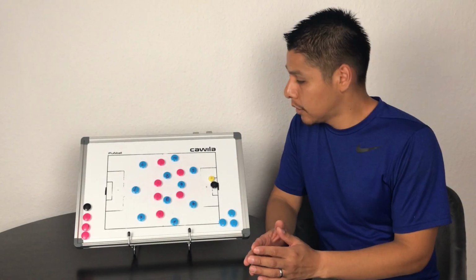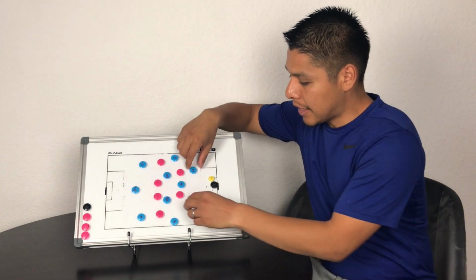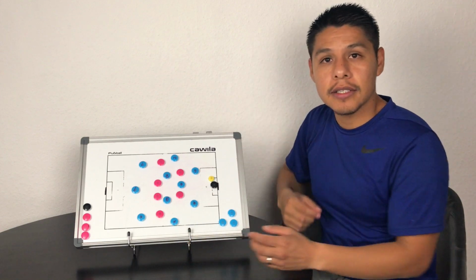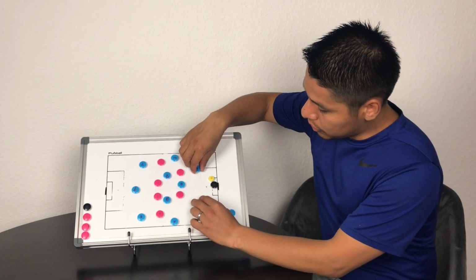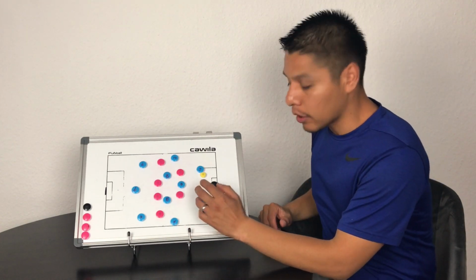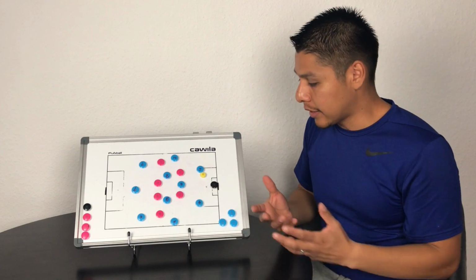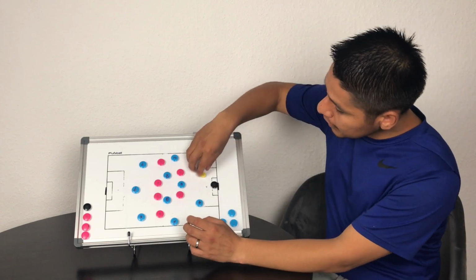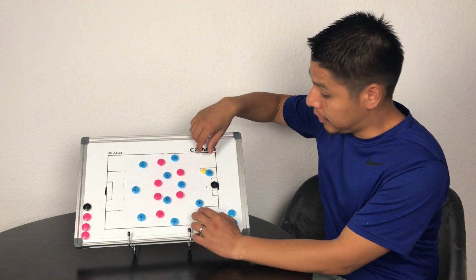So let's get started. First we're going to start off with actions that the left and right center backs do or take. So during the build-up play, now you are allowed to be inside the 18-yard line or inside the 18-yard box and start your attack from inside that area.